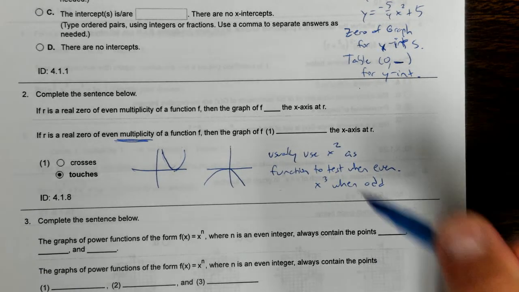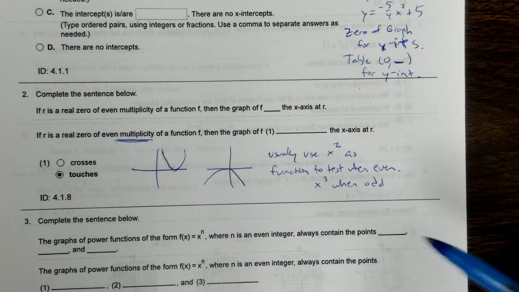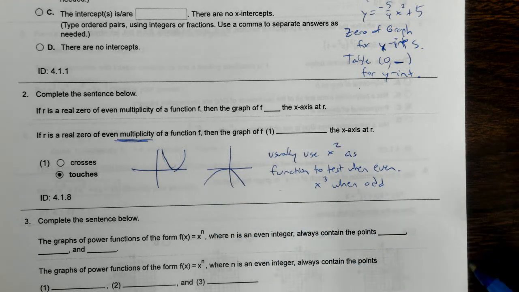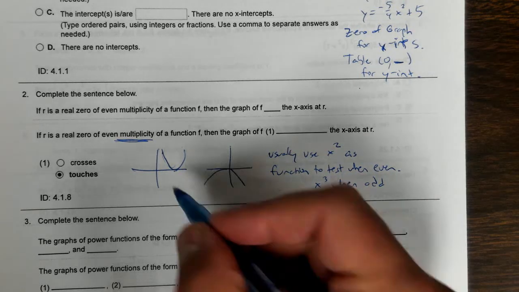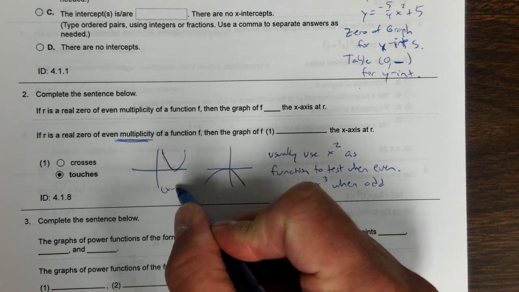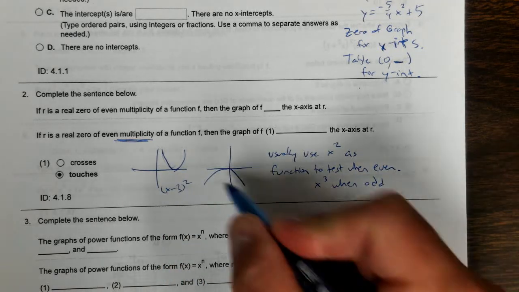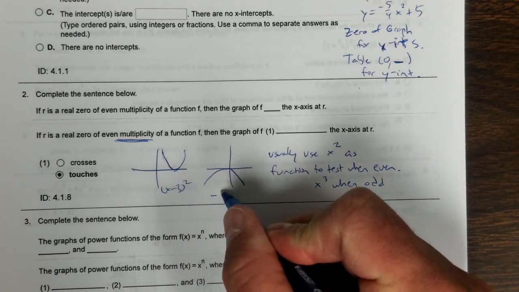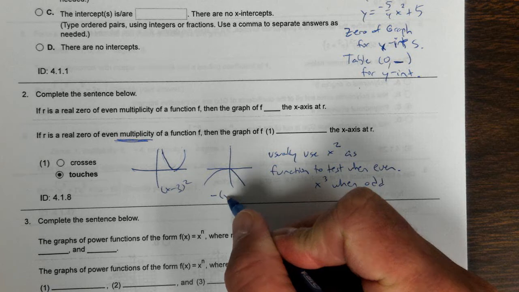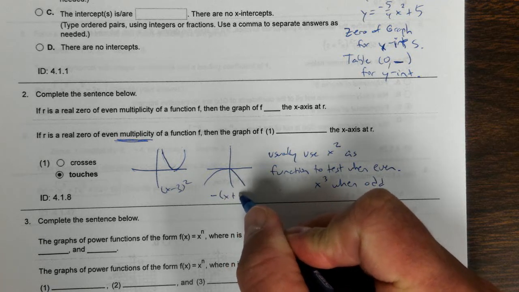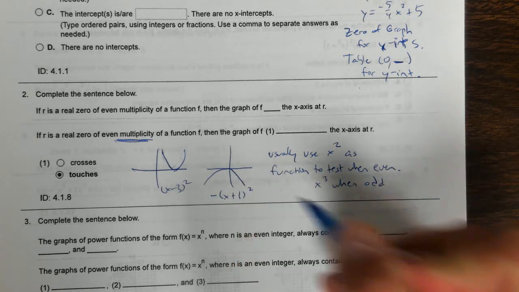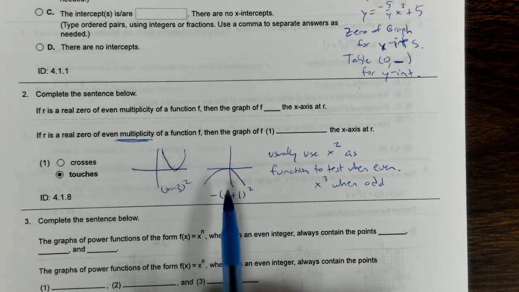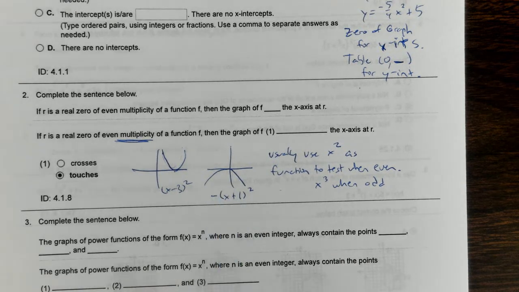So those would be like variations or translations of x squared. So this one's probably like x minus 3 squared, and this one's probably like negative x plus 1 squared. So at any rate, it actually just touches the x-axis in one spot and bounces off.